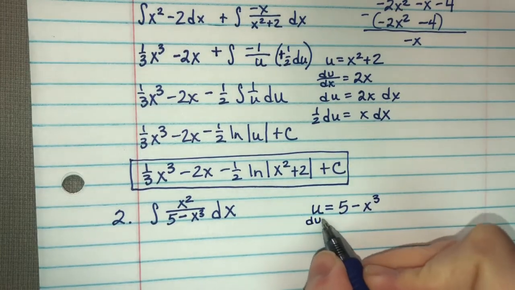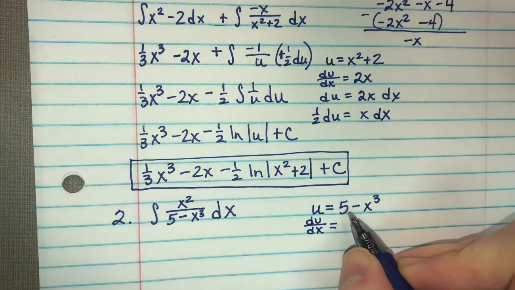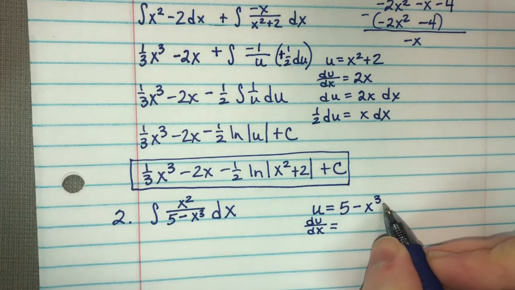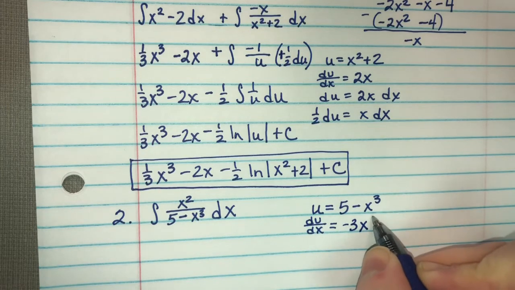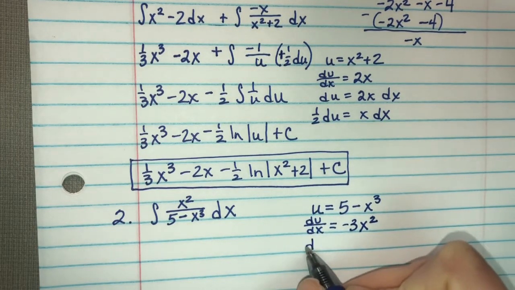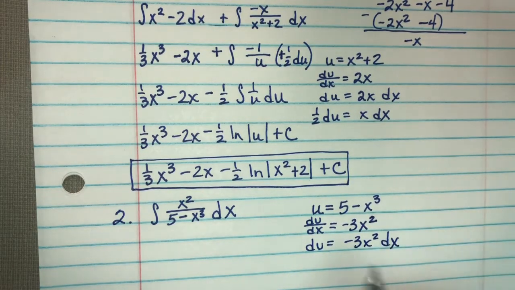So du over dx is equal to, the derivative of 5, of course, would be 0, and the derivative of -x cubed is, bring down the 3, -3x, subtract 1 from the power, which is squared. Now I'm going to multiply by dx on both sides, and I'm going to isolate x squared dx.